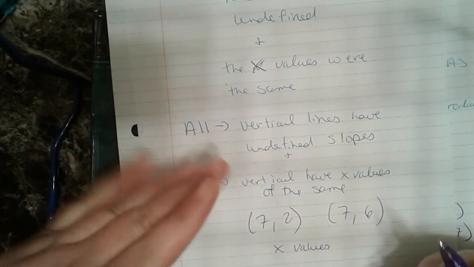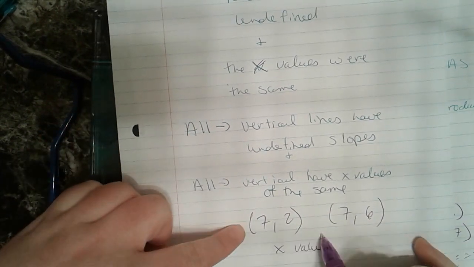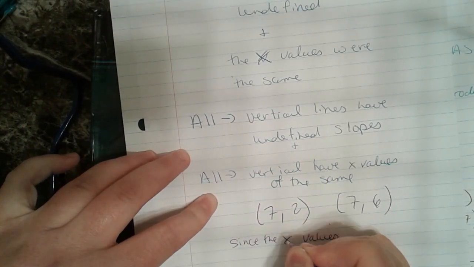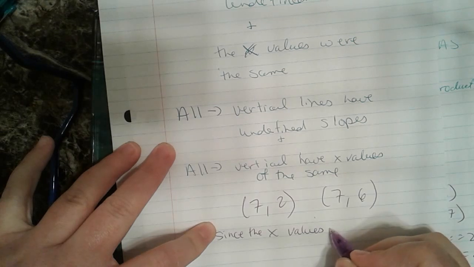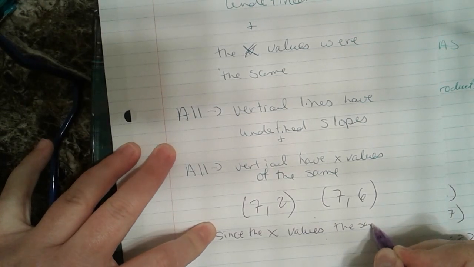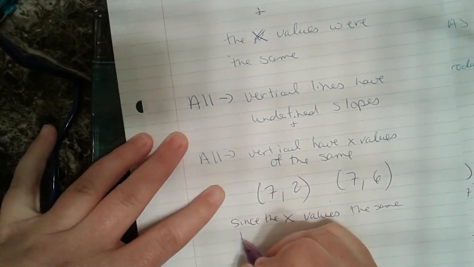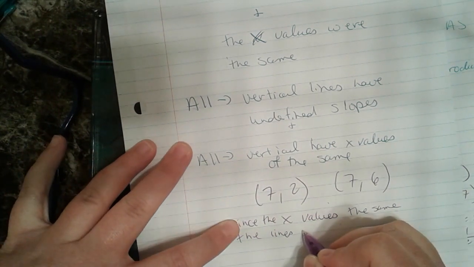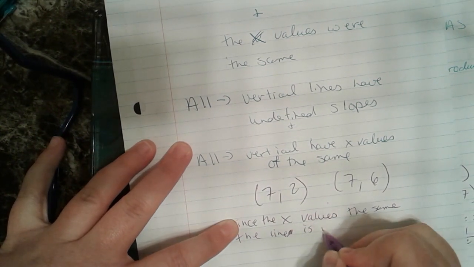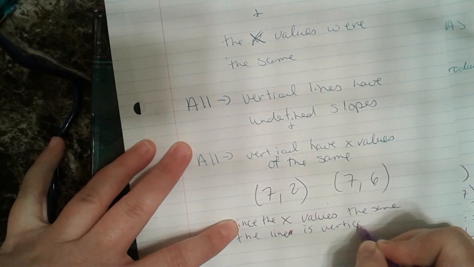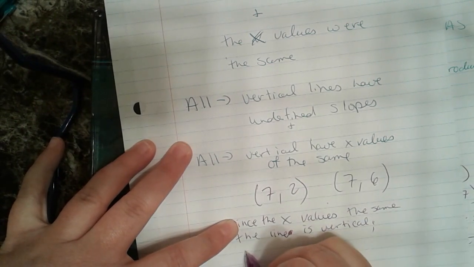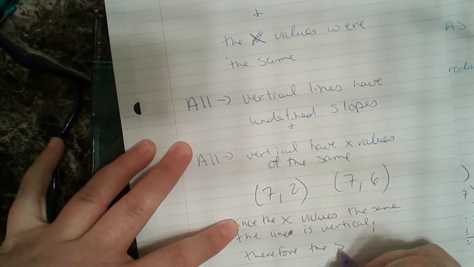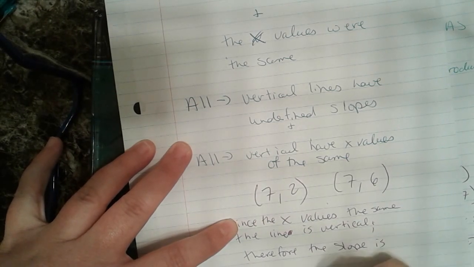And if this was my assignment, I would say, since the x values are the same, the line is vertical. Therefore, the slope is undefined.